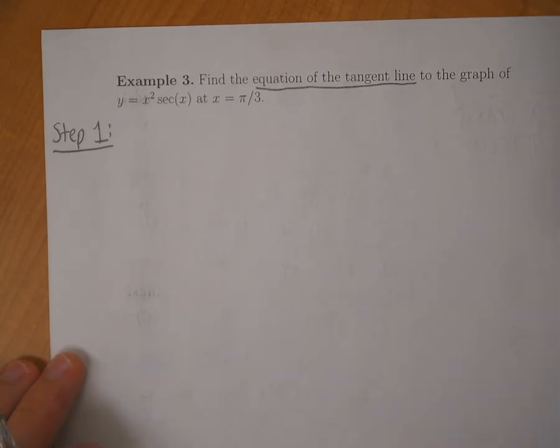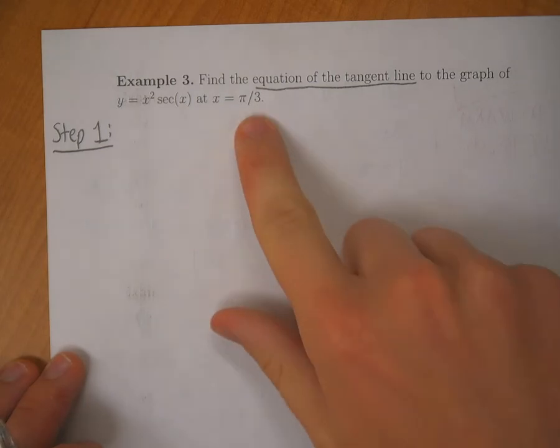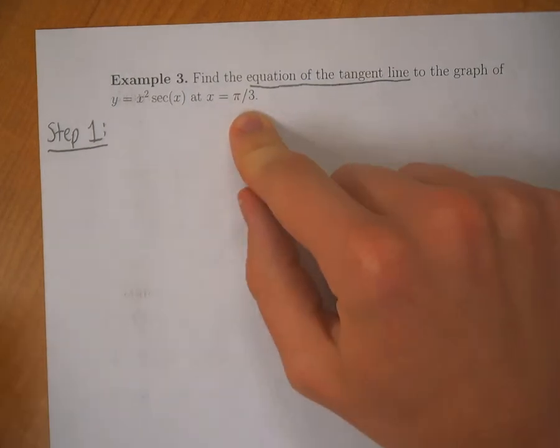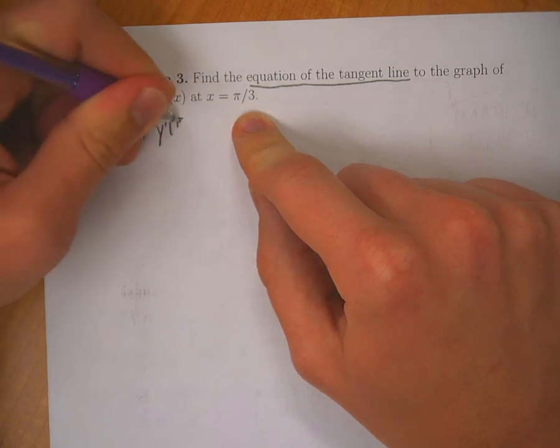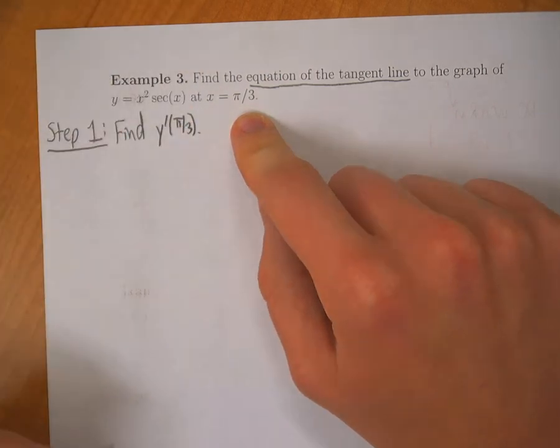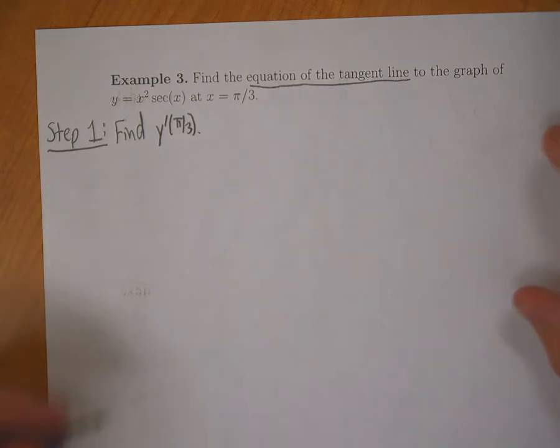Does anyone remember? Finding the derivative. And then plugging in x. Yeah, so then let x equal pi over 3, right? So find y prime at pi over 3, since that'll give us the desired slope of the tangent line.